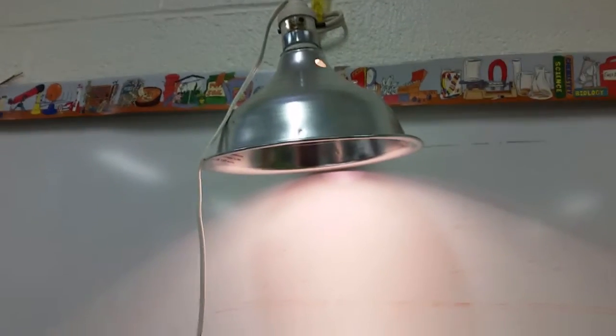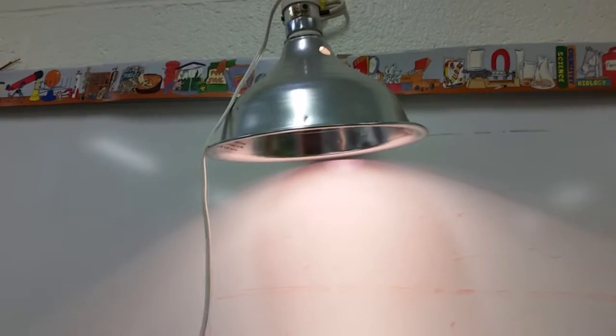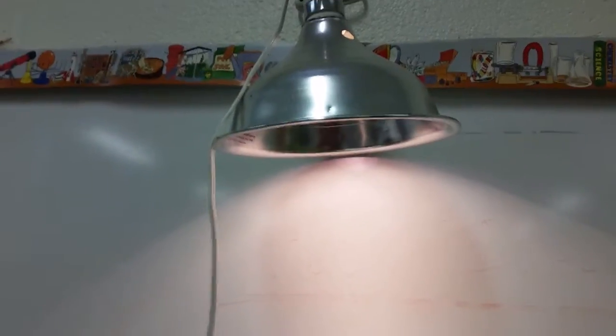What kind of energy do we get from a lamp or the sun? We get light energy, and we get heat.